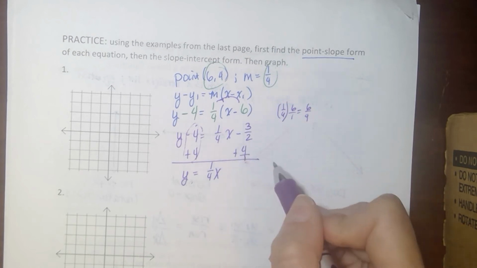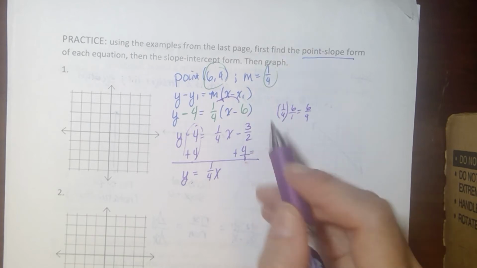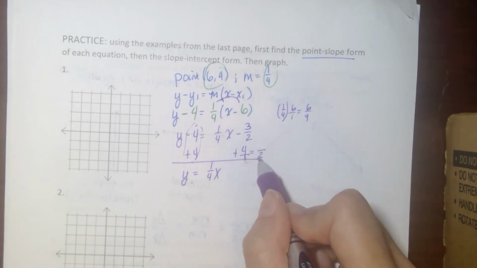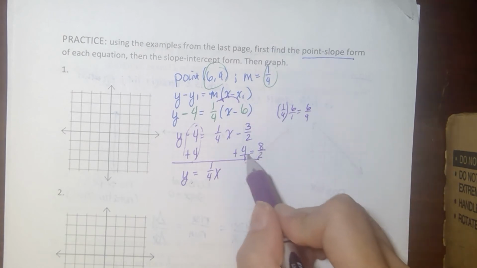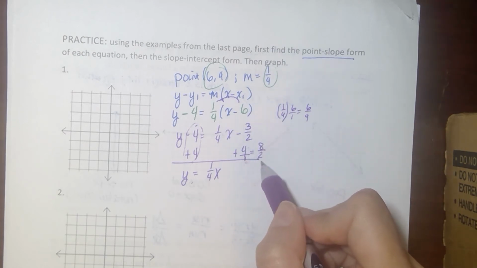4 is the same as 4 over 1. I need it to have a common denominator with 3/2, so I need a denominator of 2. If I change my denominator to 2, 1 times 2 gives me 2. I have to also multiply my numerator times 2. So 4 over 1 is the same thing as 8 over 2.